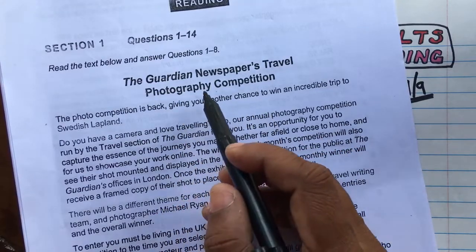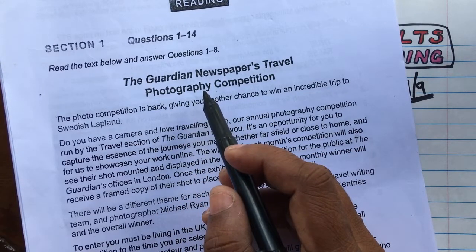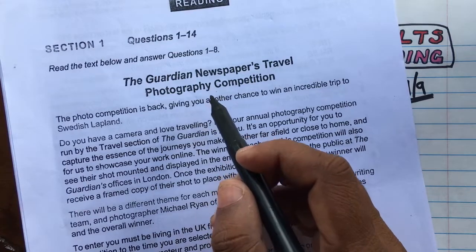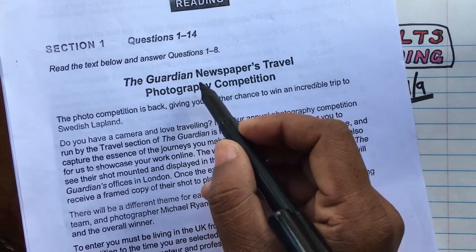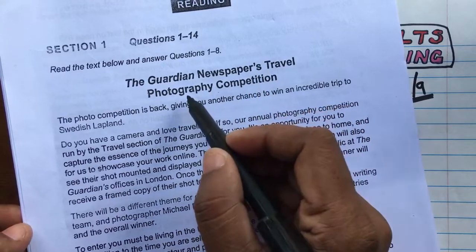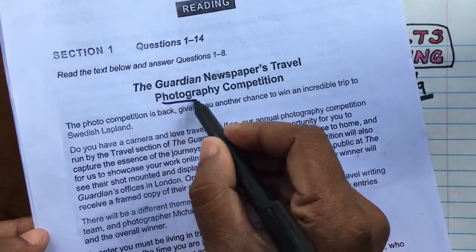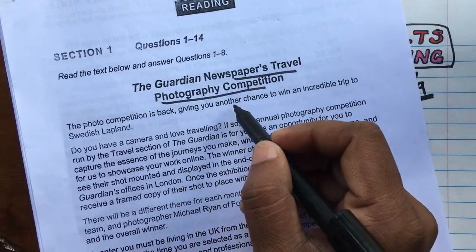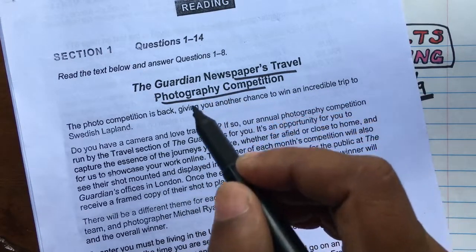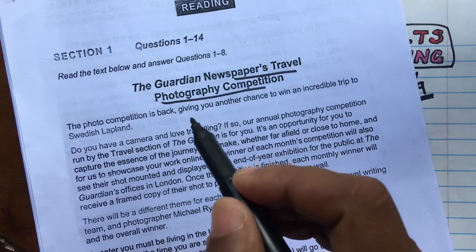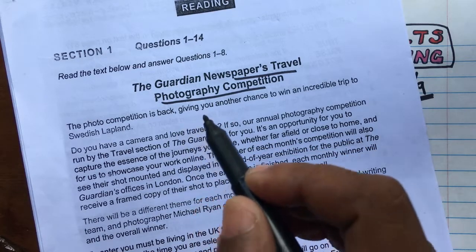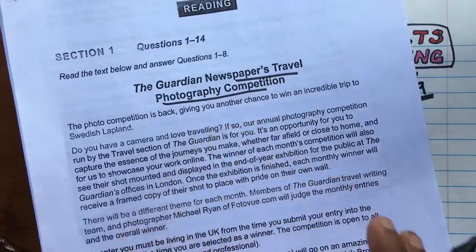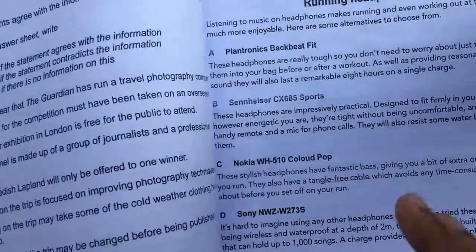So this is the passage I am going to discuss with you guys. First you have to understand what your passage is about. Okay, here the passage title is about the Guardian newspaper's travel photography competition. So what is it about? It is a kind of Guardian newspaper's photography competition. You got it? So always go for your passage heading. Okay, that is very important. So you got the passage heading. Let's move to the questions now.